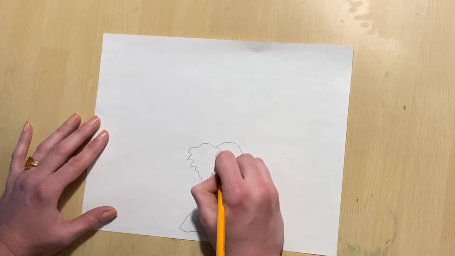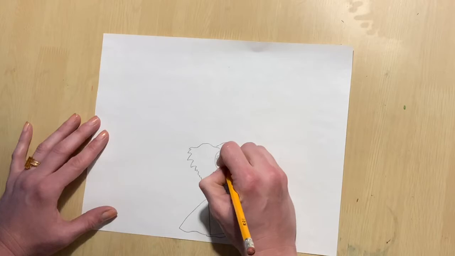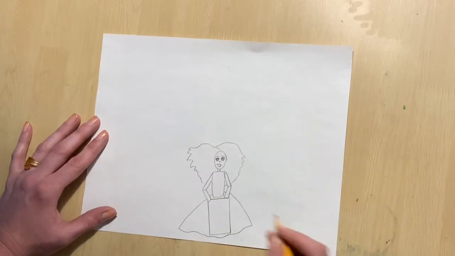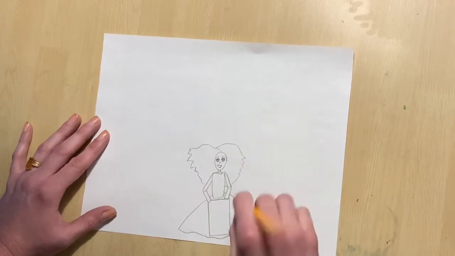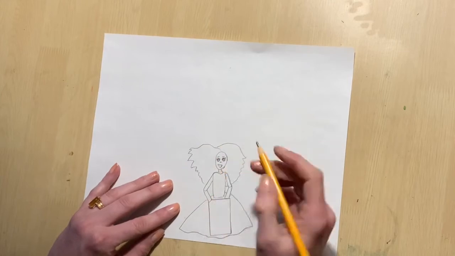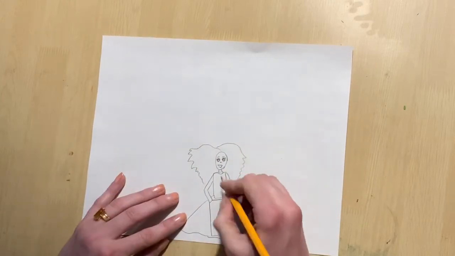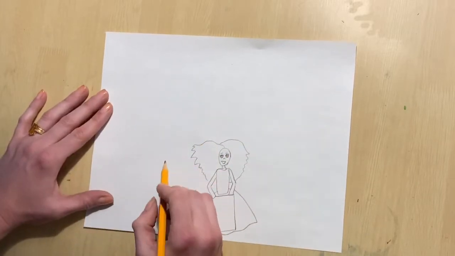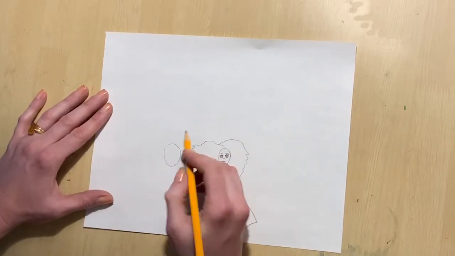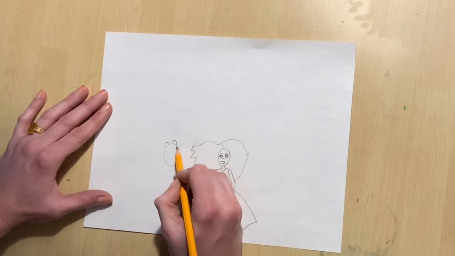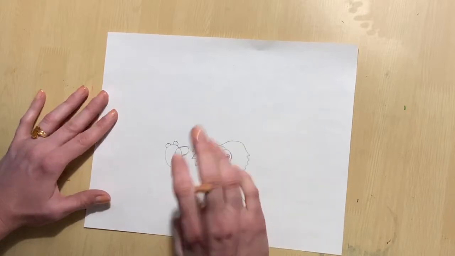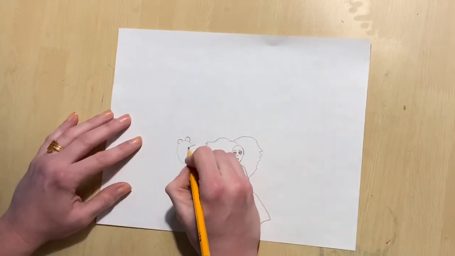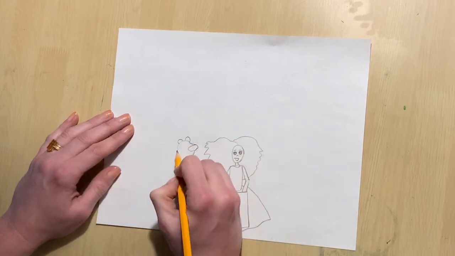So for Merida, I used rectangles to draw her body and made sure to add her big, crazy red hair on top. She has a face with eyebrows, two eyes, a nose, and a mouth. And she is wearing a dress. Next, I'm drawing her mother as a bear with ovals.